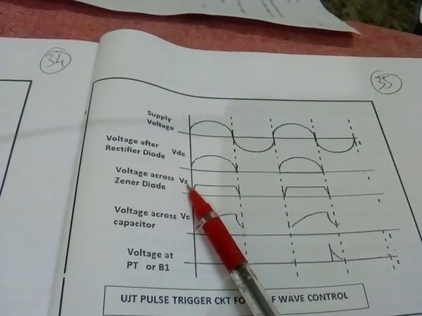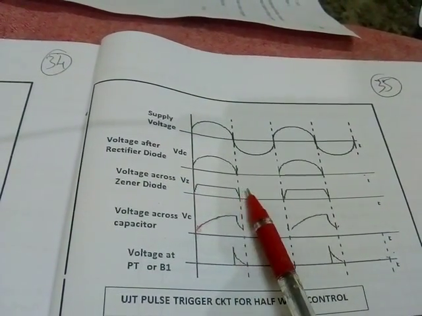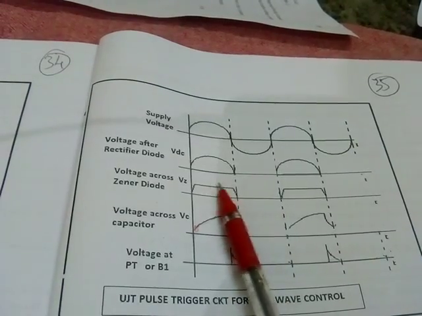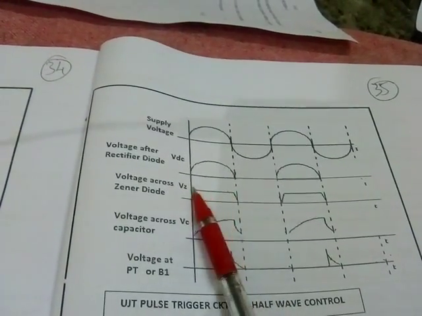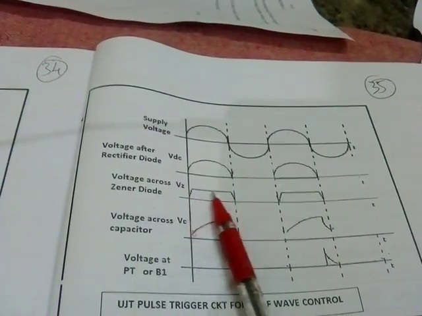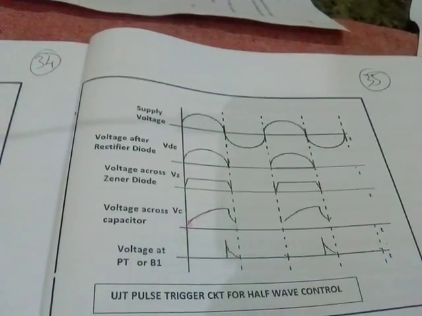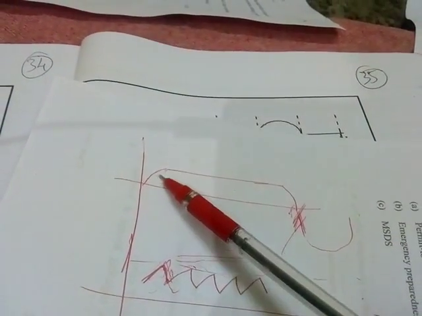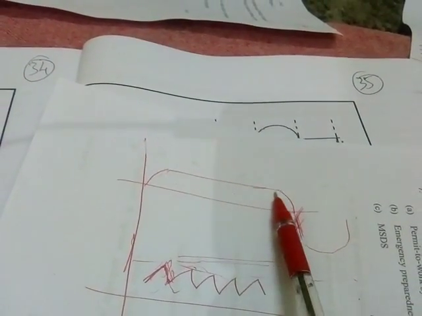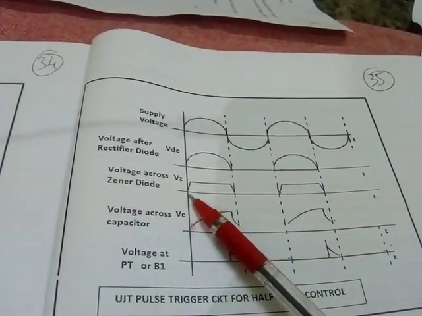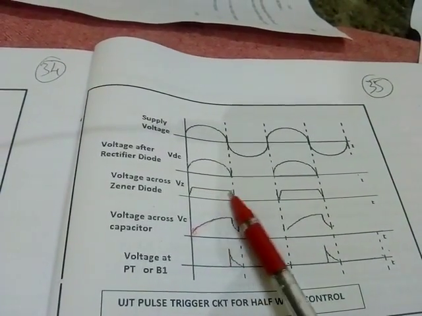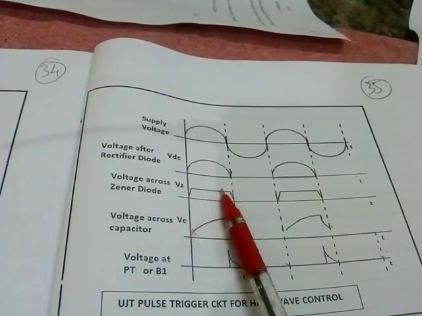Zener diode will make the voltage constant after its breakdown voltage. Here this is actually the AC wave. Actually it will be like this: AC wave, and then VZ constant, and then again AC. So after the breakdown voltage of the Zener diode, the voltage will remain constant across the Zener diode.